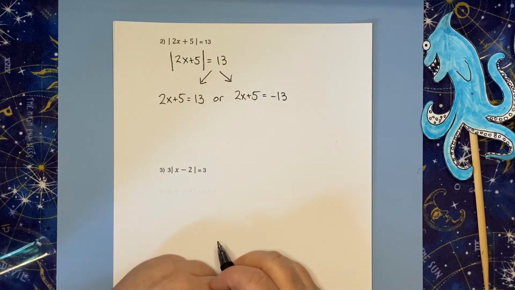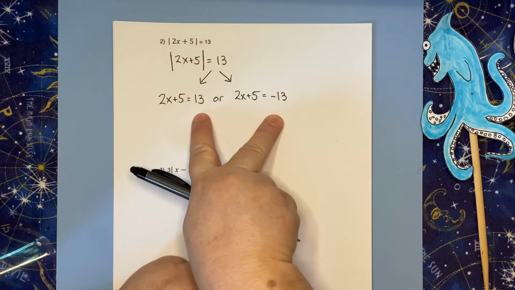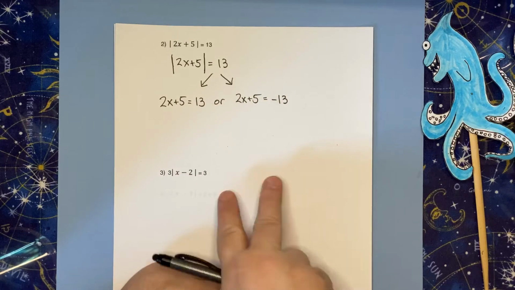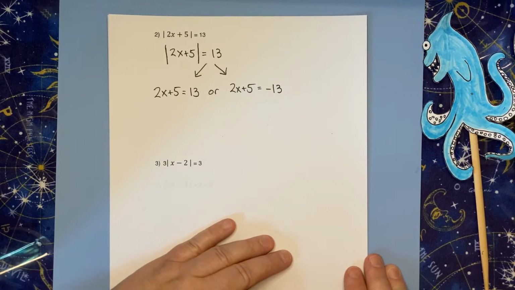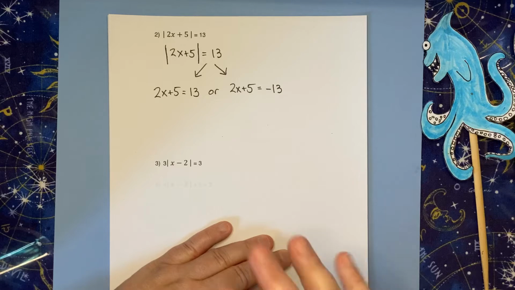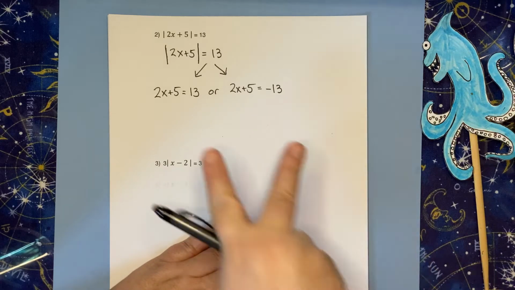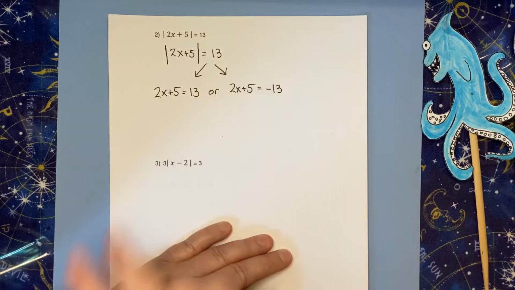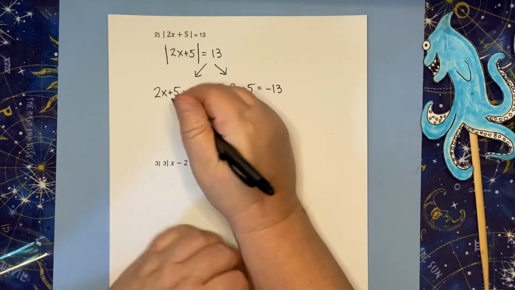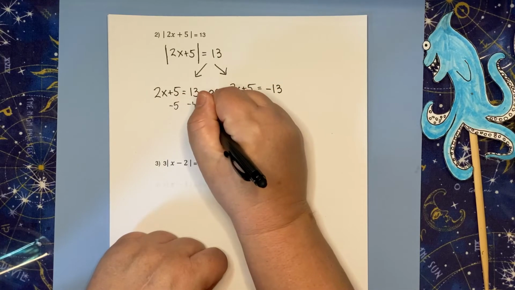Now, the weird part about that is once you set this up, after this, the two answers are going to look really different. They won't necessarily be like positive 6 and negative 6. They will deviate a lot. So this is the last time you'll get some similarity. Okay, over here I'm going to subtract 5.